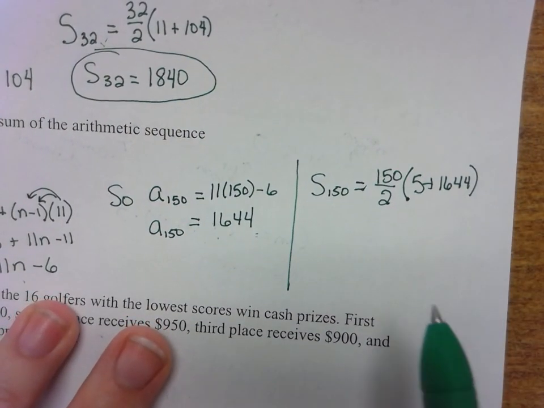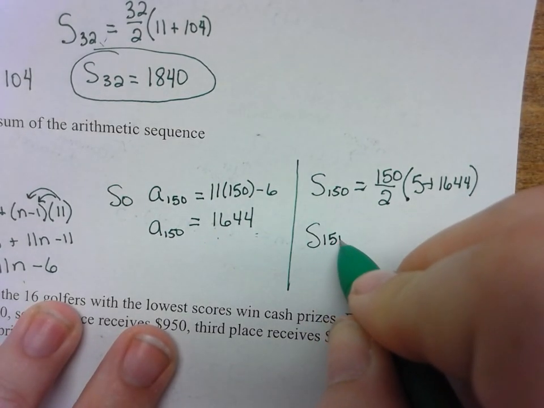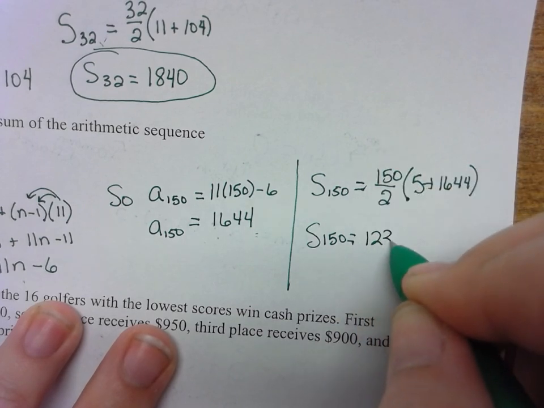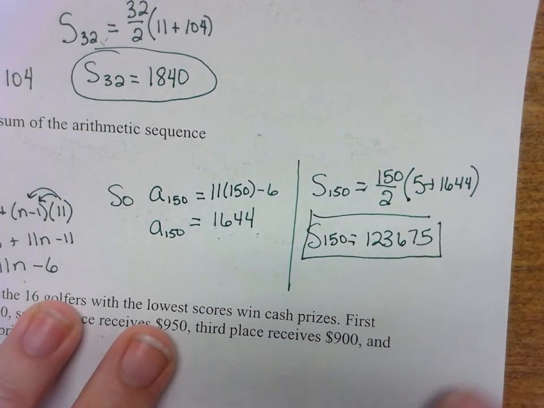Okay, so now plug that all into your calculator, and I got that the sum of these first terms would be 123,675. Fantastic.